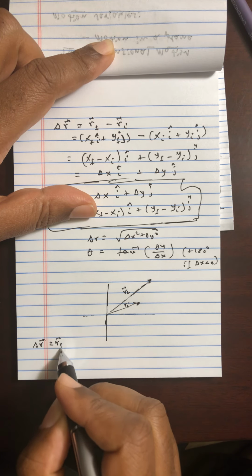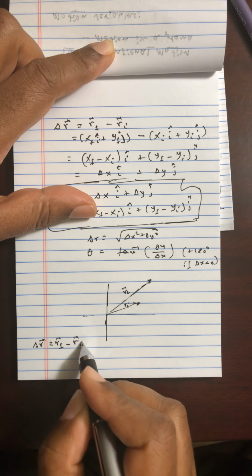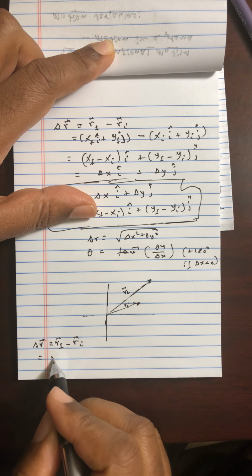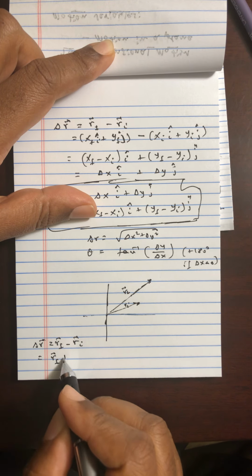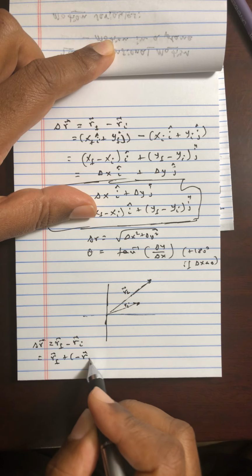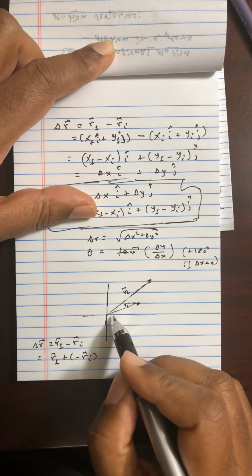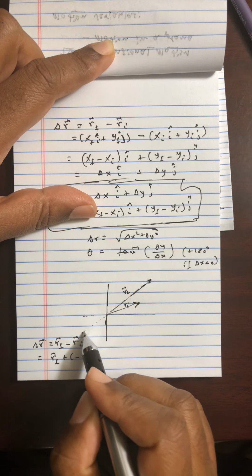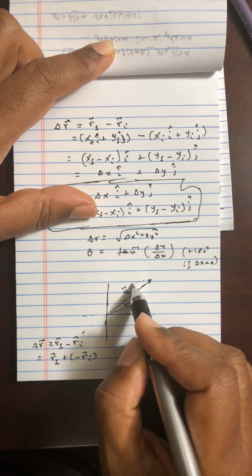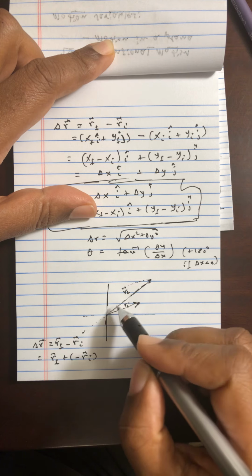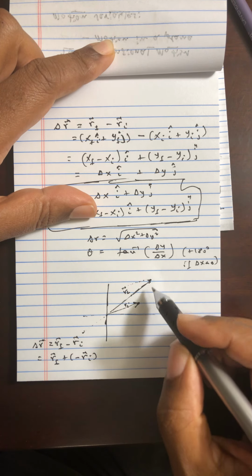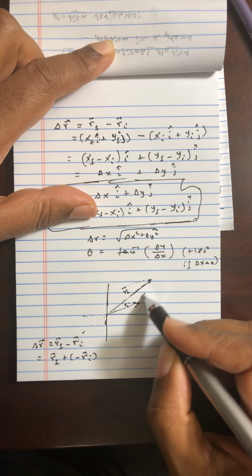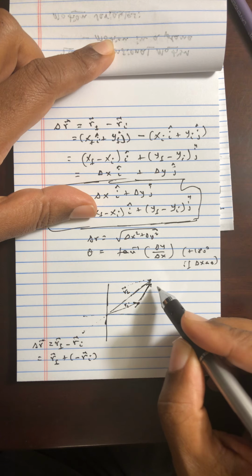is the final position vector minus the initial position vector, but this can be written as the final position vector plus the negative of the initial position vector, right? If this is ri, then negative ri goes this way. You connect the head of this, and you see this will be negative ri. So this is delta r, which is the same as this vector over here. So this is delta r.